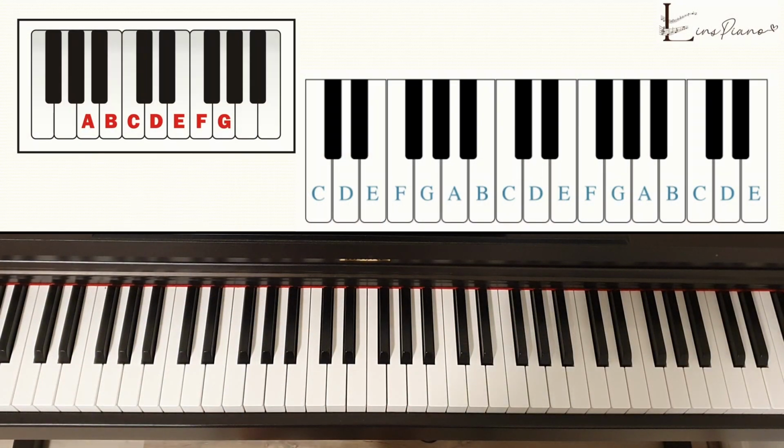Back to what we learned in lesson 1, the keys follow the same pattern throughout the entire keyboard. That's why we only use the first 7 alphabet letters to name them. A, B, C, D, E, F, G. Then start all over again. A, B, C, D, E, F, G. The notes on the staff follow exactly the same pattern.